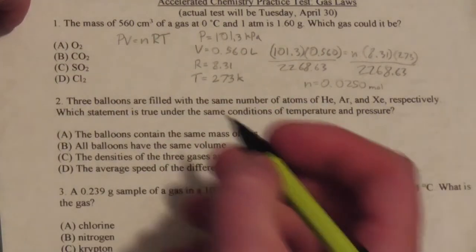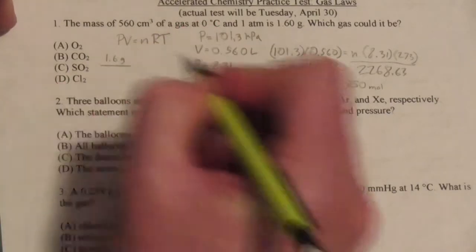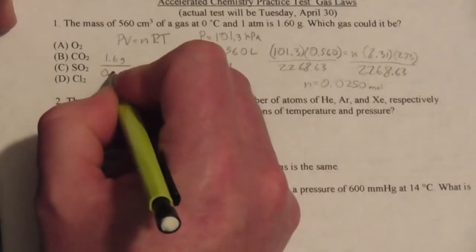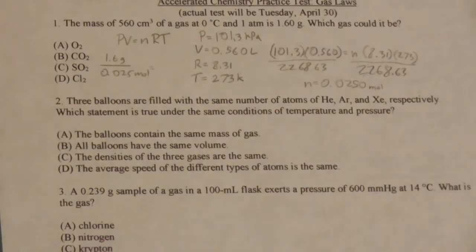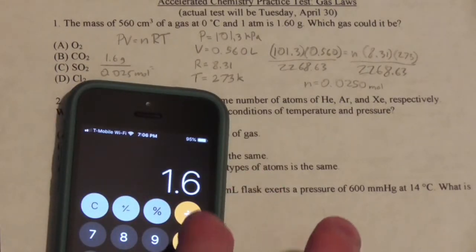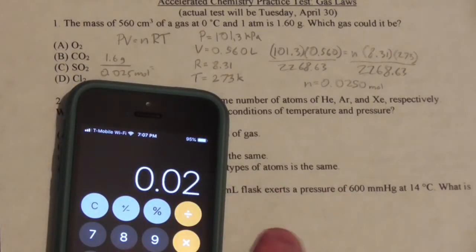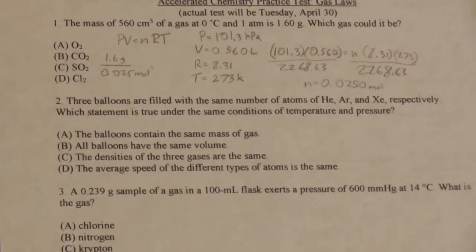Now, molar mass is grams per mole, so the grams I have is 1.6 grams divided by 0.025 moles, and I should get the molar mass. 1.6 divided by 0.025 is 64 grams per mole.